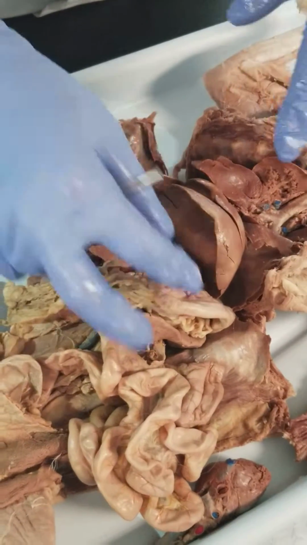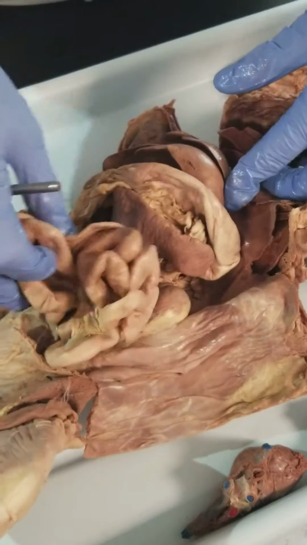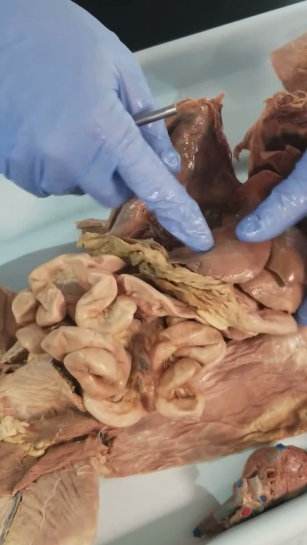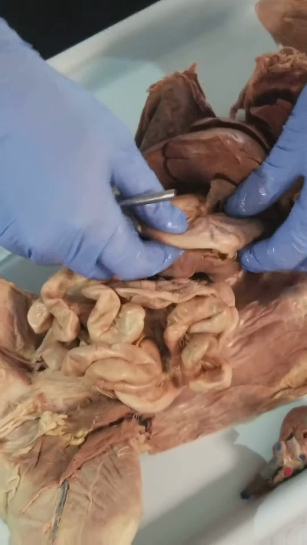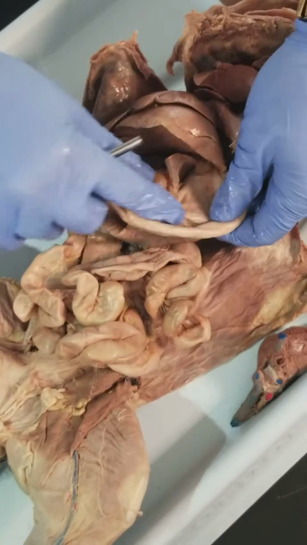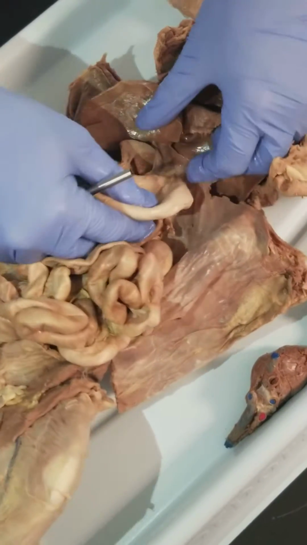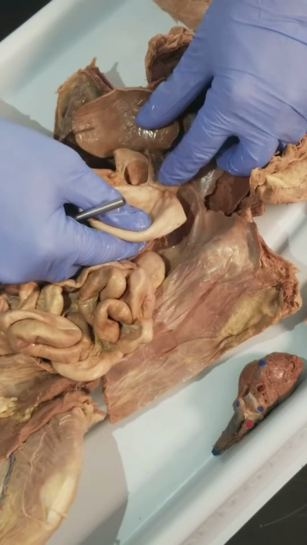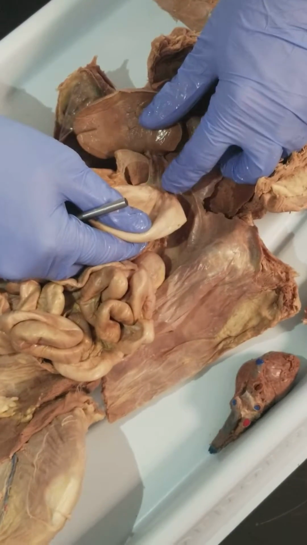As we start to move into the abdominal cavity, we're going to start moving into the digestive system stuff. And so here you can see you've got your stomach. It's got that J-shaped pouch. Up here is going to be that cardiac region. So that's this piece right here. That's where the lower esophageal sphincter is.